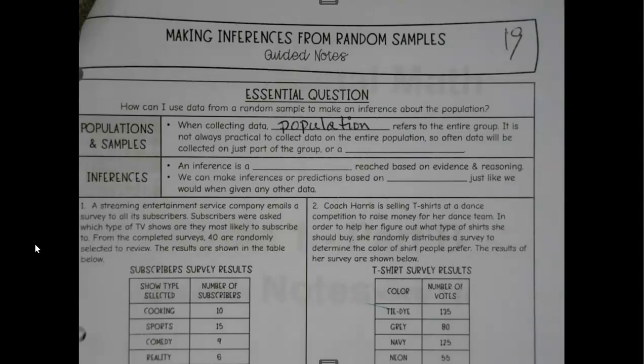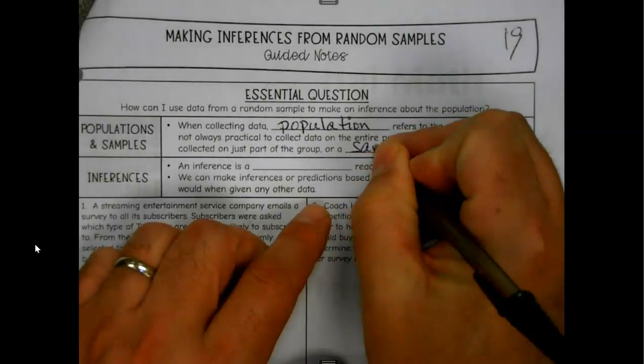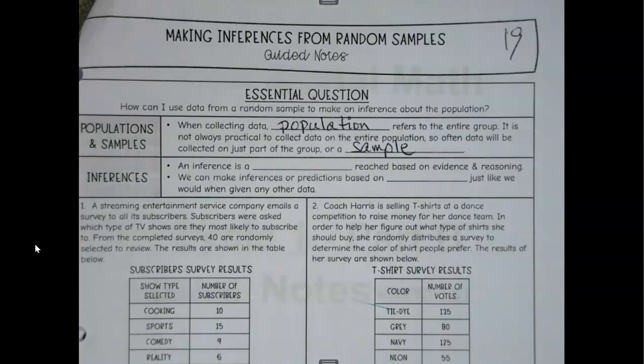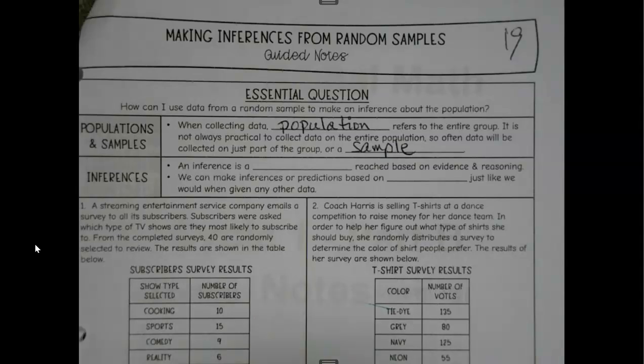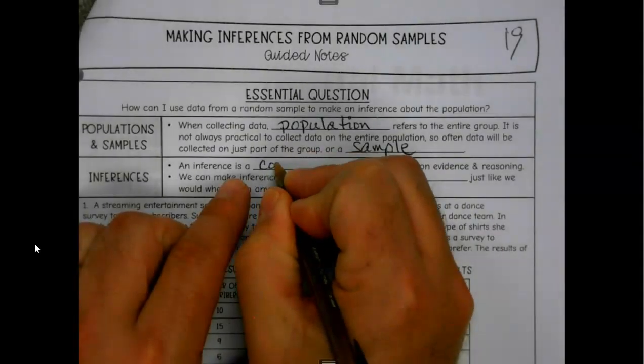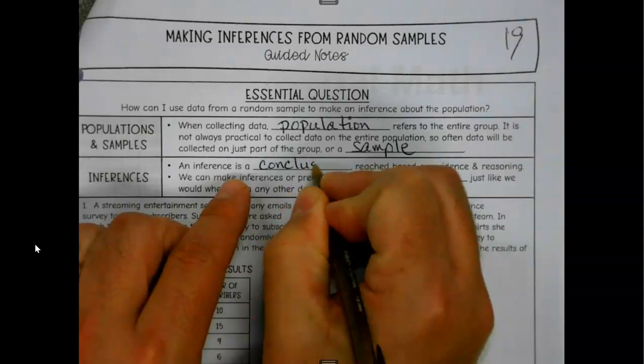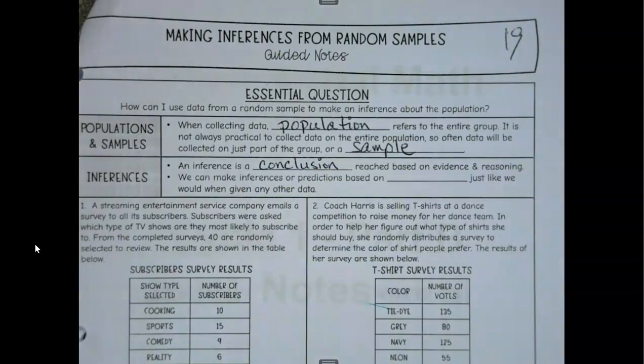So instead, sometimes you do a smaller part of that population, or what we call a sample. Okay, this is what you're going to see more times than not. And so from that sample, we can infer certain types of information. So this inference that we're talking about is a conclusion, okay?